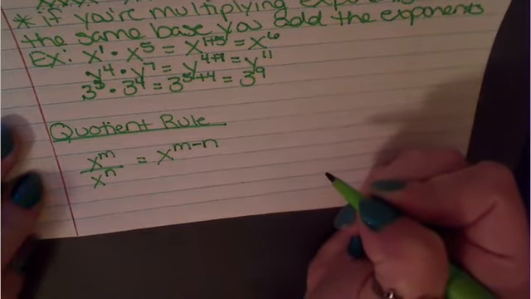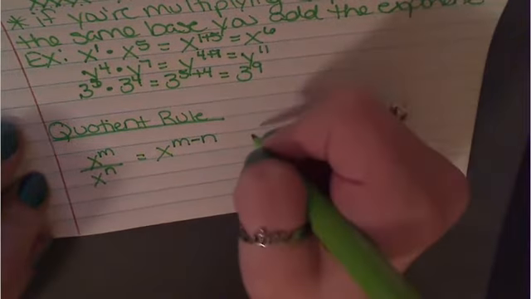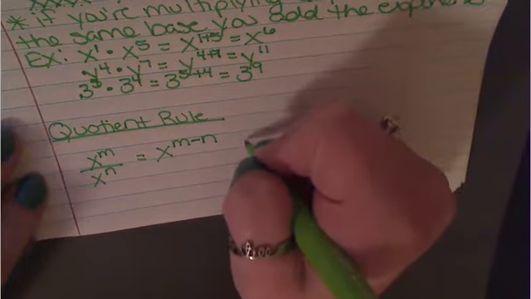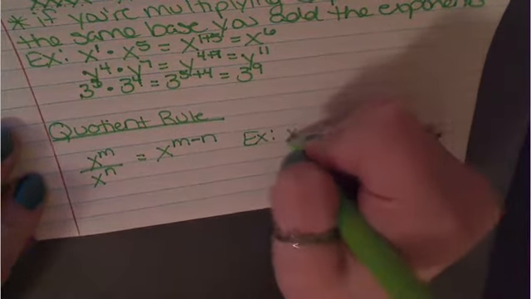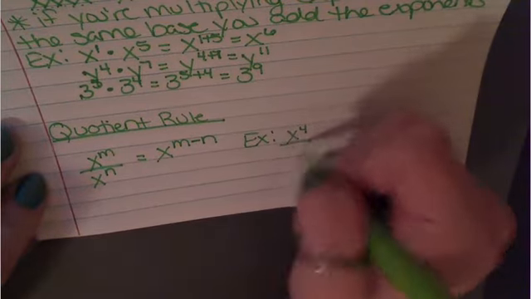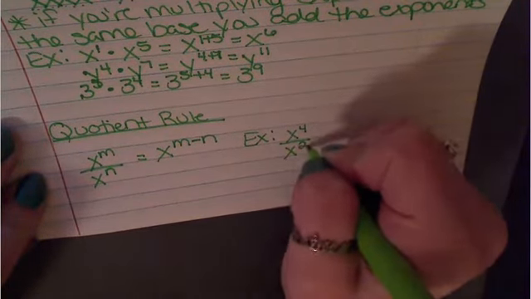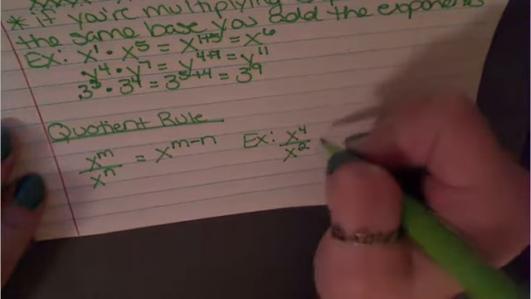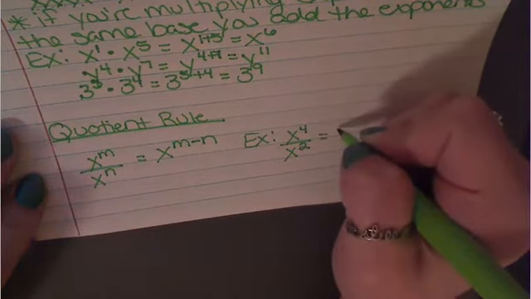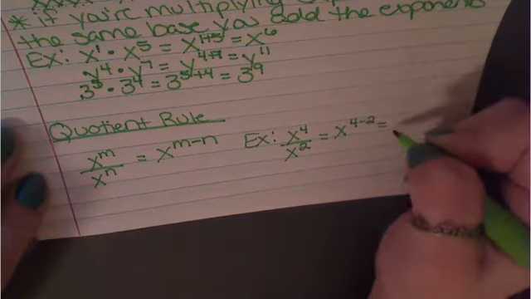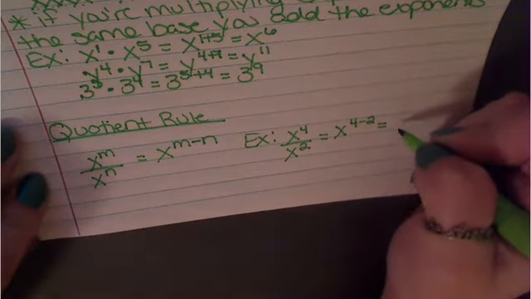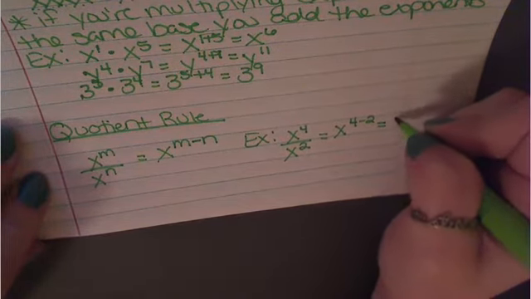So let's do an example over here to the side. We have x to the 4th over x to the 2nd. What that says is we should have x to the 4 minus 2. Excuse my cat for going around in the background with his bell on. So that leaves us x to the 2nd.